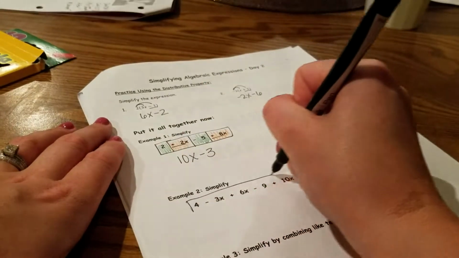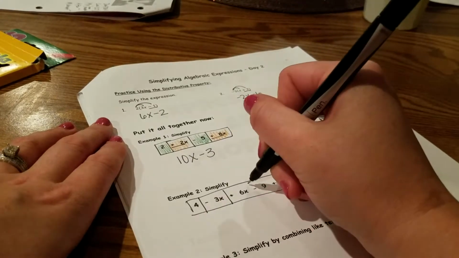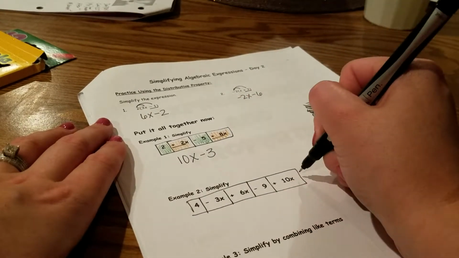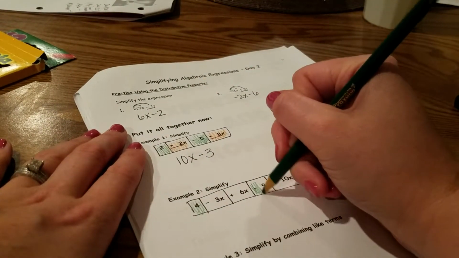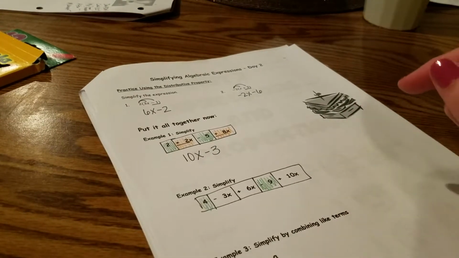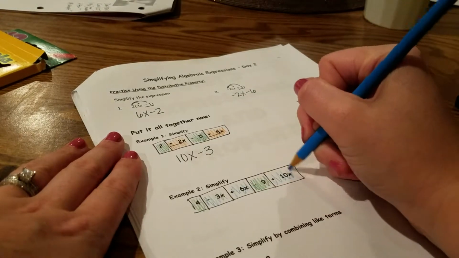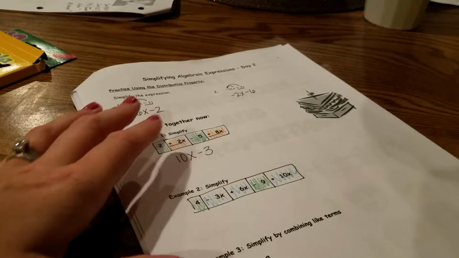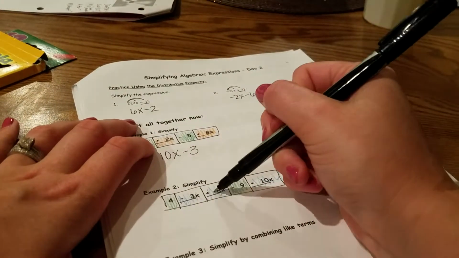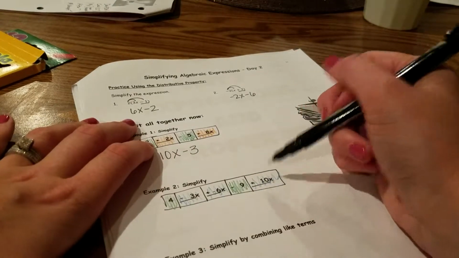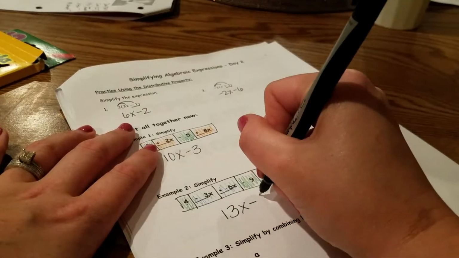And 2 and a negative 5 is a negative 3. Next example, box it. Split. 4 split, negative 3x split, plus 6x split, negative 9 split, plus 10x. Like terms. Constant, constant. All those three have x's, so x, x, x. Deal with the x's first. So I have negative 3 plus 6 and plus 10. Negative 3 plus 6 is 3. 3 plus 10 is 13x.